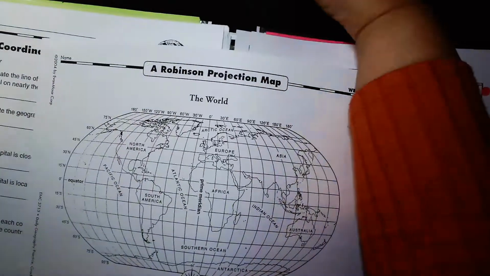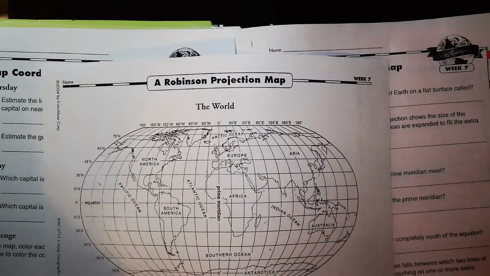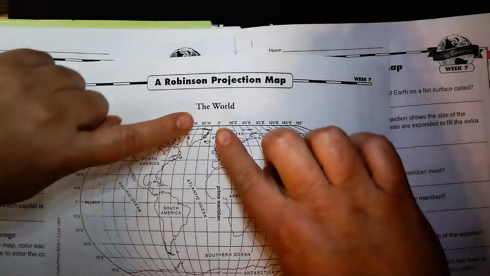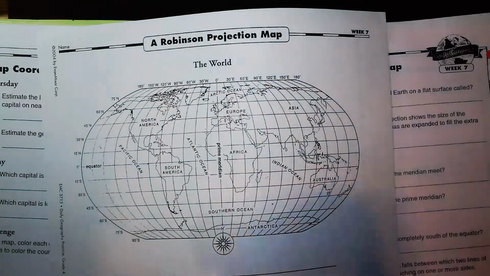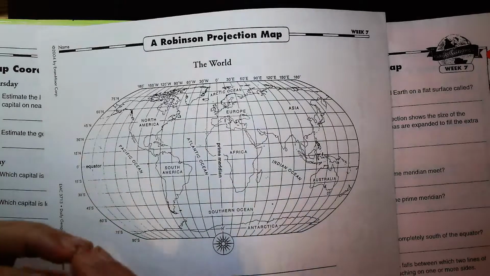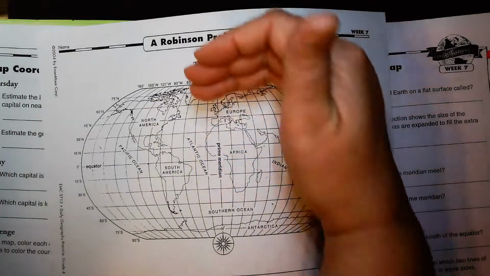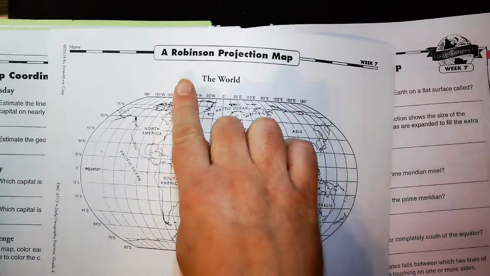So this week's Daily Geography is all about projection maps. Now, projection maps are special maps that map makers have devised to try to show the Earth so that the areas at the North Pole and the South Pole aren't quite as stretched out, so that it looks more accurate. Remember, a globe is round, it's a sphere, and when they try to flatten it out, areas that are closer to the North Pole or the South Pole get stretched way out of proportion so things don't look right. Now, this week we're specifically looking at a Robinson projection map.